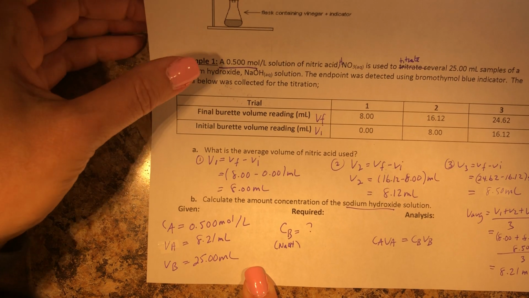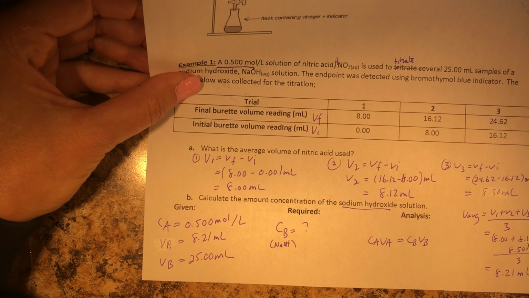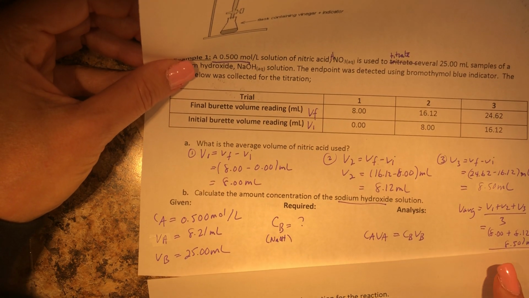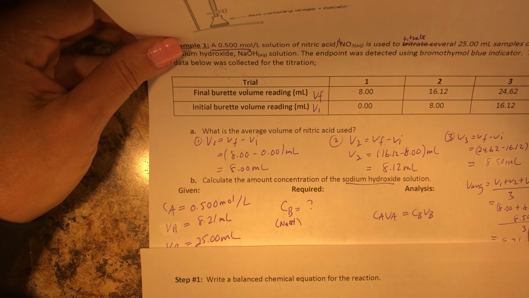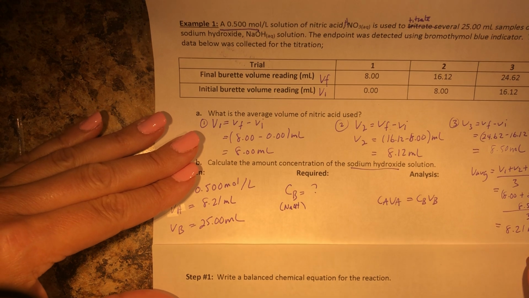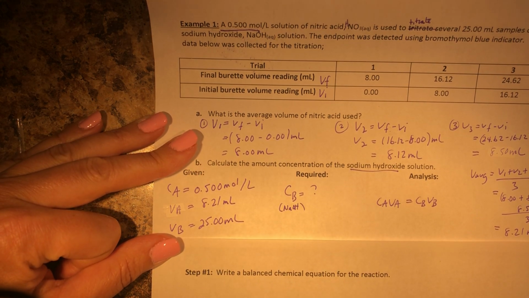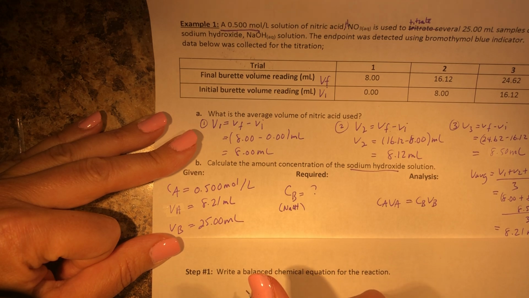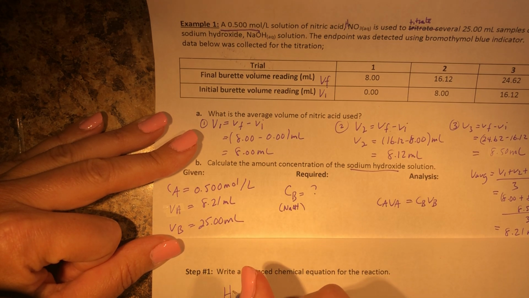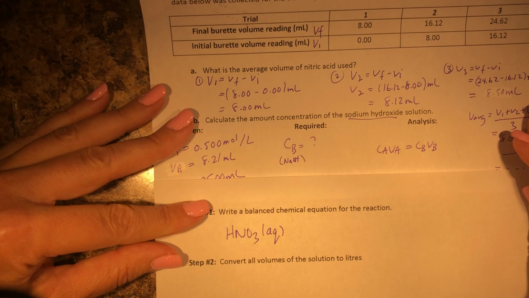Okay, so we have what's given, so let's go to the next step, which is we need a balanced chemical equation for our reaction, because we have to know if it's a situation where we need to find the number of moles and make them equivalent. So we are reacting nitric acid, so HNO3. This may be given to you in a question and it may not be, so you have to be prepared to be able to write your reactions.